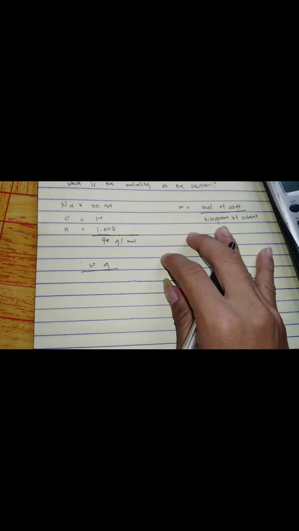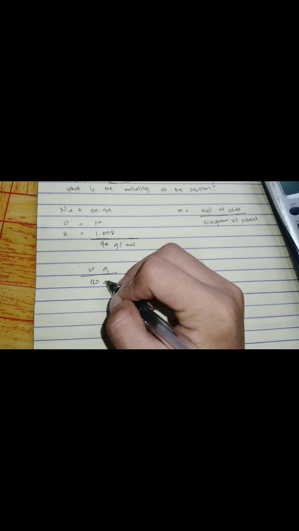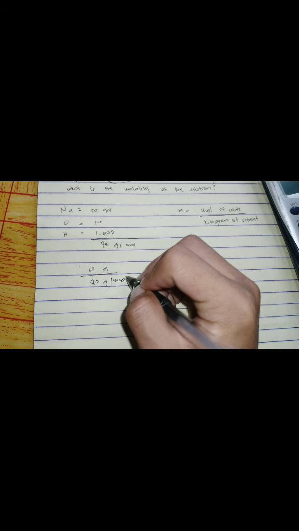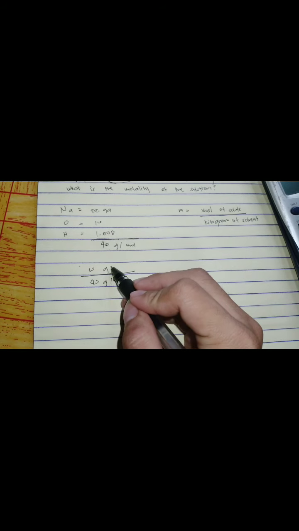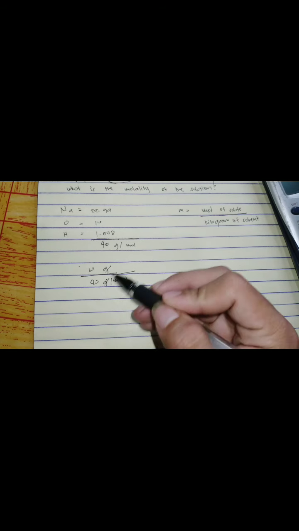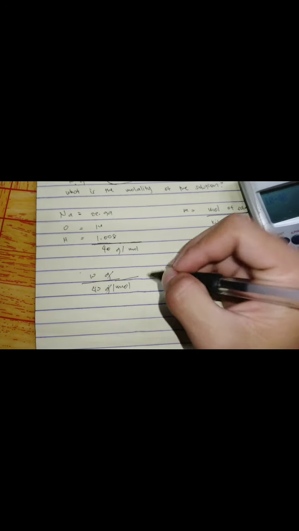So 10 grams divided by our molar mass, which is 40 grams per mole. So grams cancel out and mole is what remains. So 10 divided by 40 is equal to 0.25.